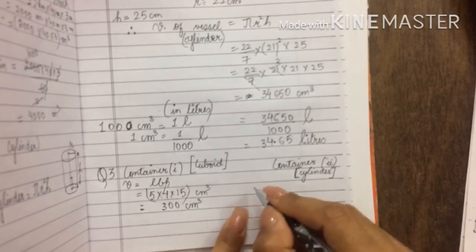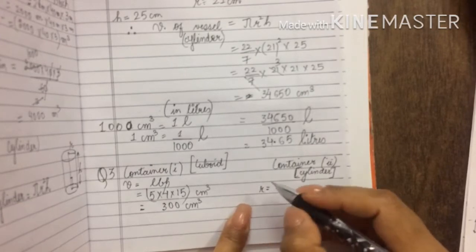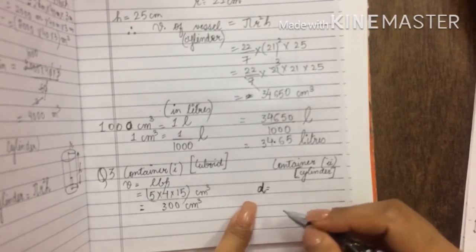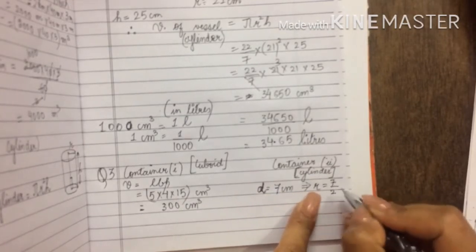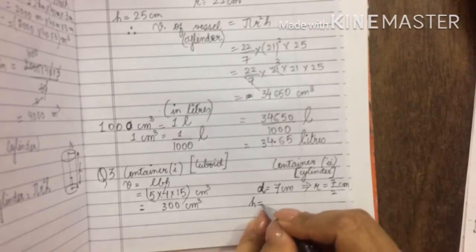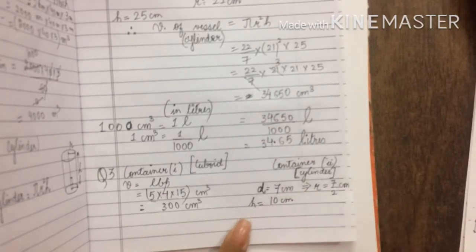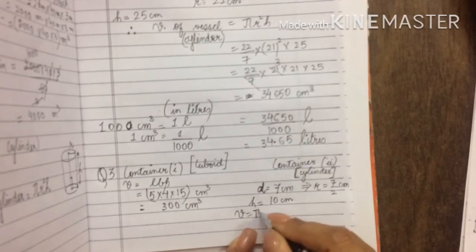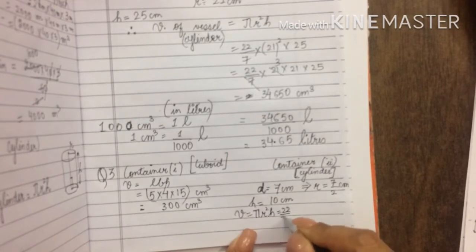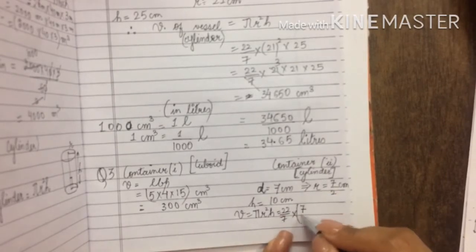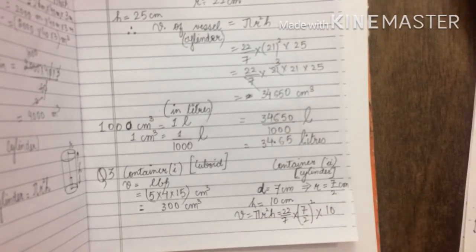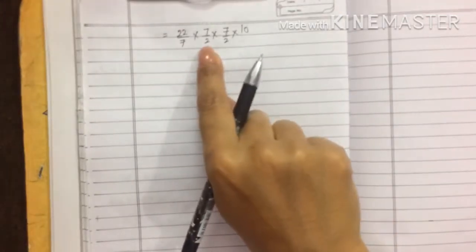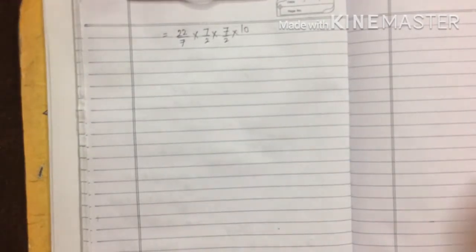Let's do for the cylinder. For the cylinder, the radius is not given. You've been given the diameter. The diameter is 7 centimeters, which means the radius is 7 by 2 centimeters. Height is given as 10 centimeters. Let's find out the volume. Pi r square h. Pi is 22 by 7. Square of the radius, 7 by 2 squared, into the height is 10. Let's simplify and see what the answer is. So this is what I get. Pi, radius into height. Simplifying.